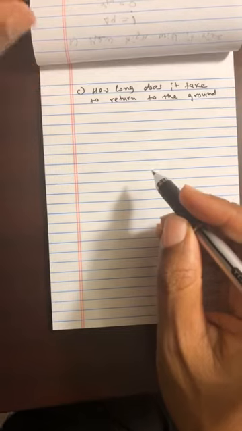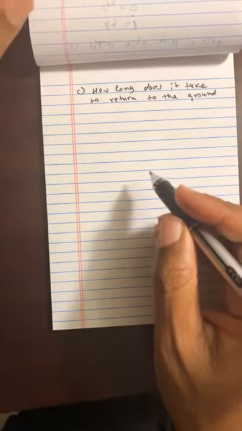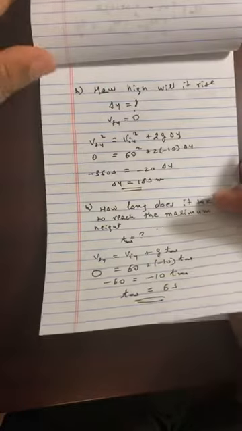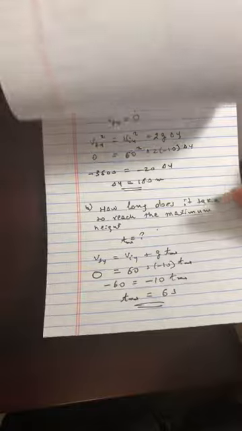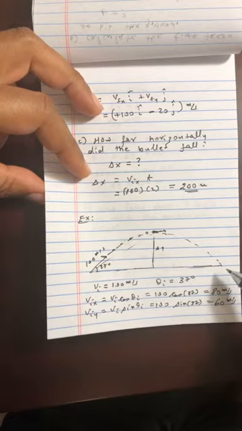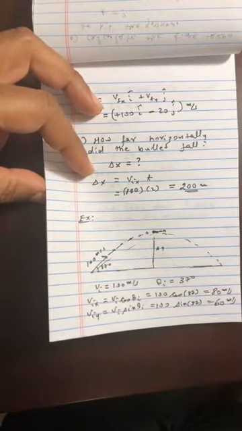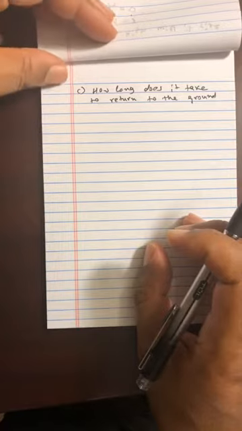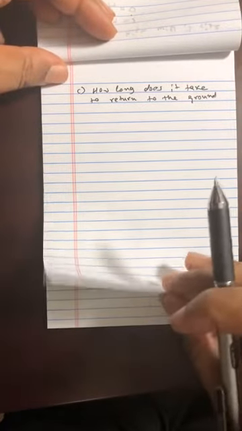Okay, so the motion is symmetric in this case. That is, the time taken to reach the maximum height is the same as the time needed to go back to the ground, because the motion is symmetric with the same acceleration. So the time to go to the top is the same as the time taken to come to the bottom. So it's basically 2 times 6 seconds. It's going to be 12 seconds. But let's solve it using another way so that you have a good idea about the displacement.